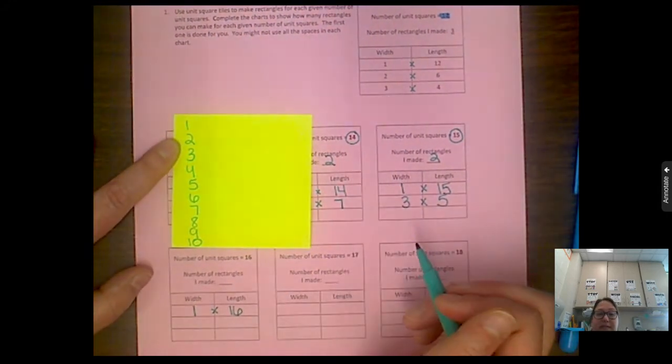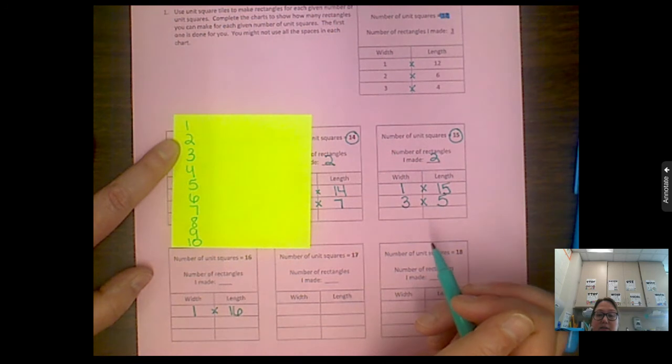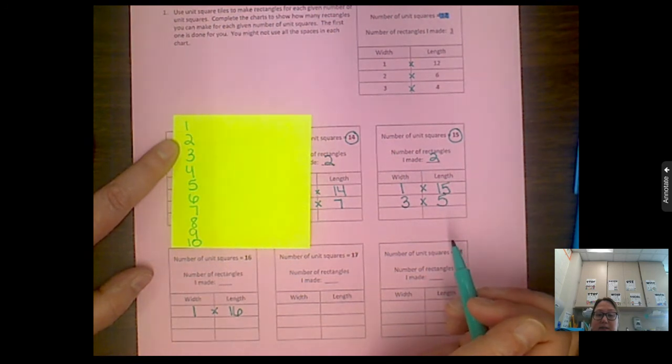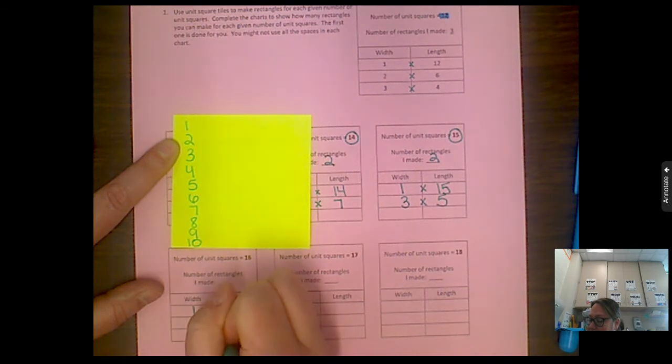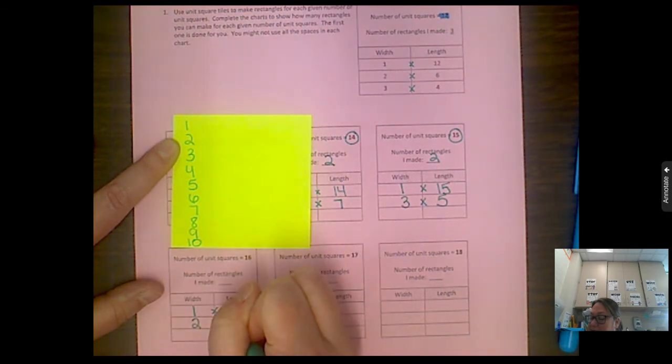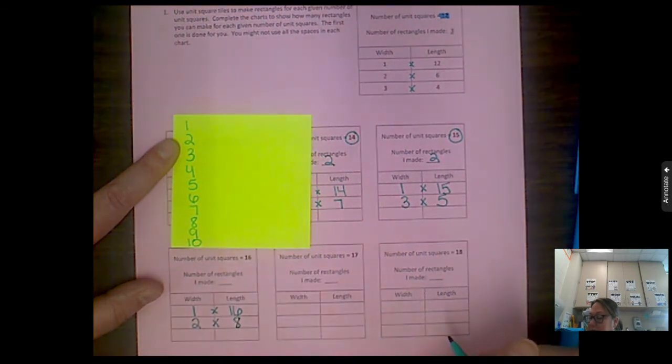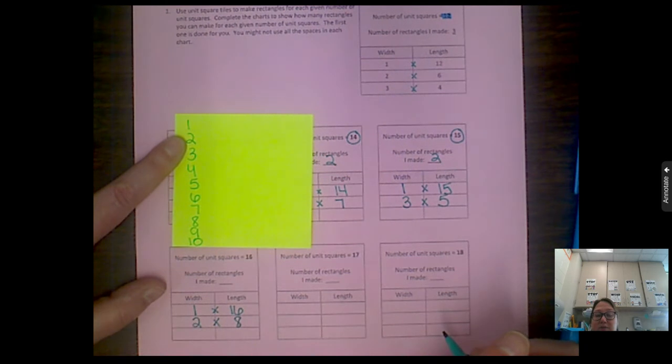Can I do 2 times anything to get to 16? Try counting by 2s and see if you can get to 16. Does it work? It does, right? 2 times what? 2 times 8 works, right? So I can put a check mark there.